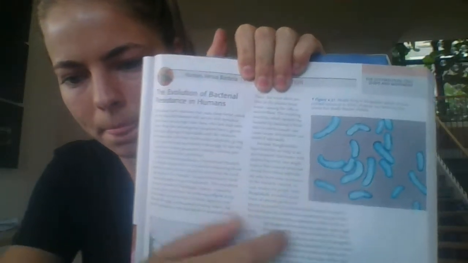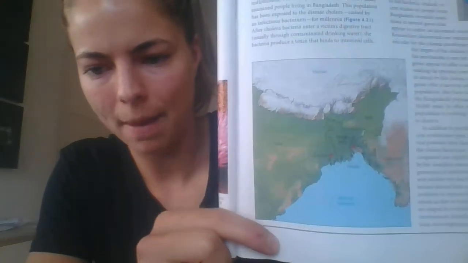So the subheading reads Human versus Bacteria Evolution Connection, and then the title is The Evolution of Bacterial Resistance in Humans. There are also two images. One is a picture of the bacteria here with a caption, and then here is a map of Bangladesh.